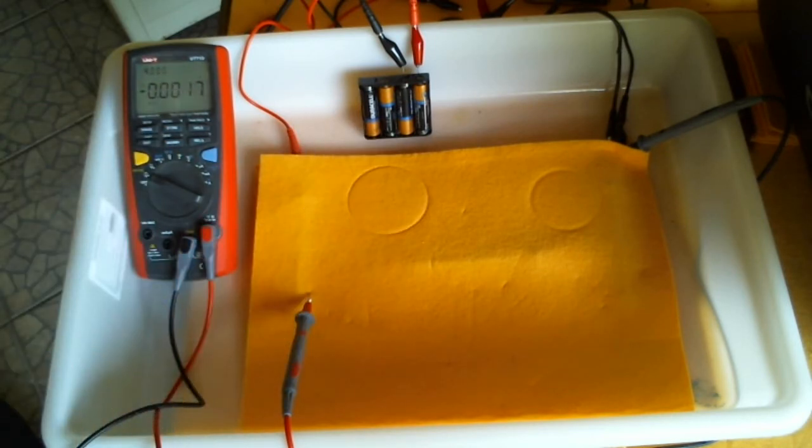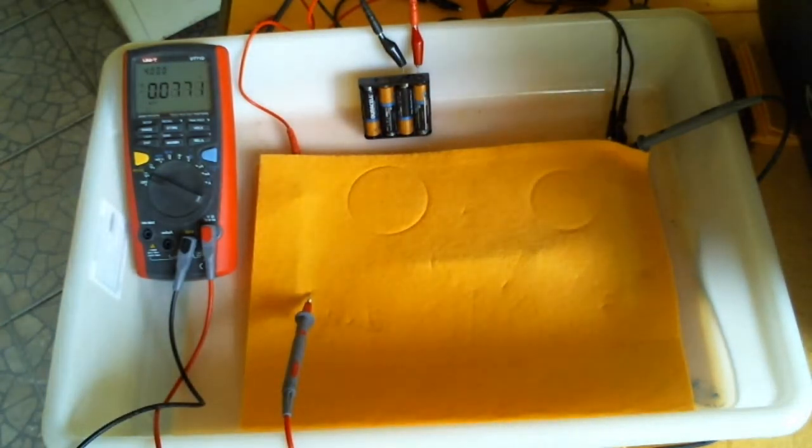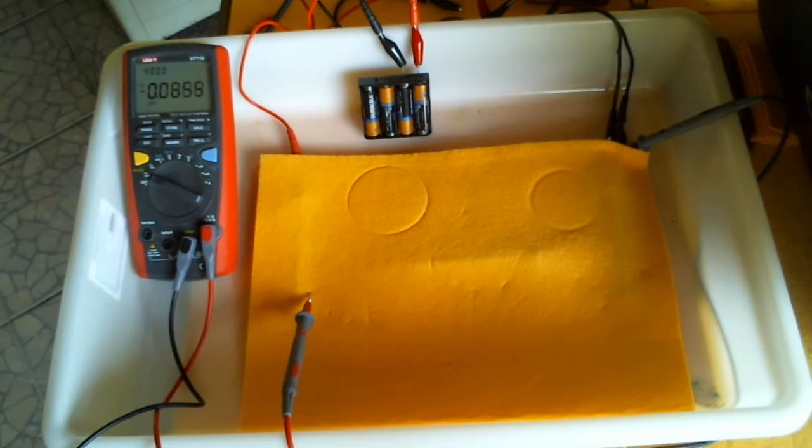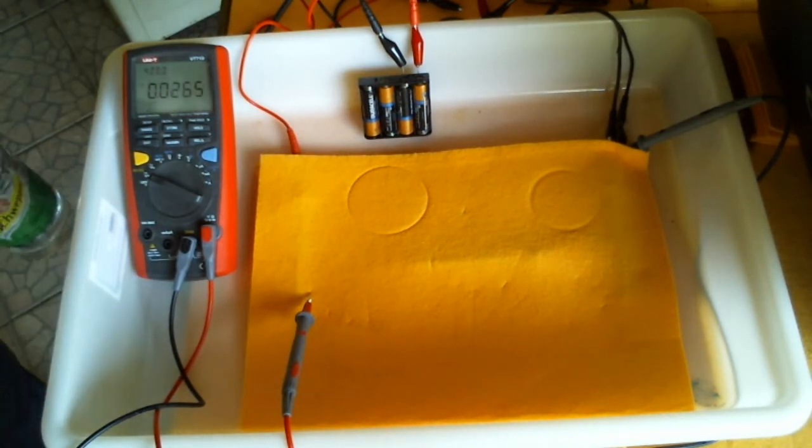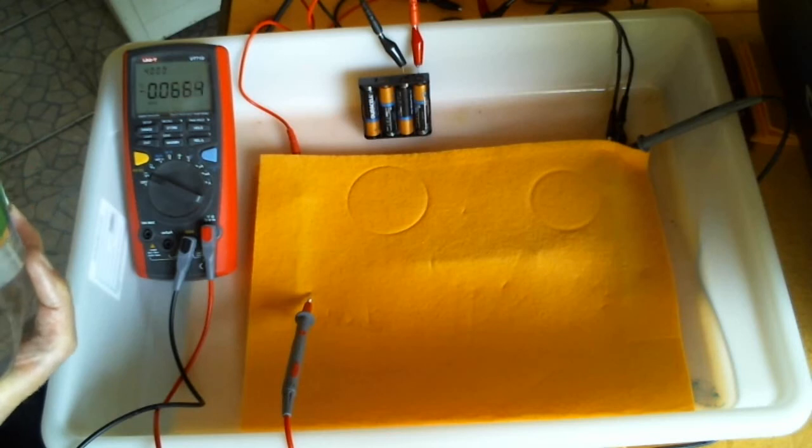Now, what we do on a pipeline is we add water. And the reason we add water is to improve the contact with the ground of the probes that we are using in the survey.